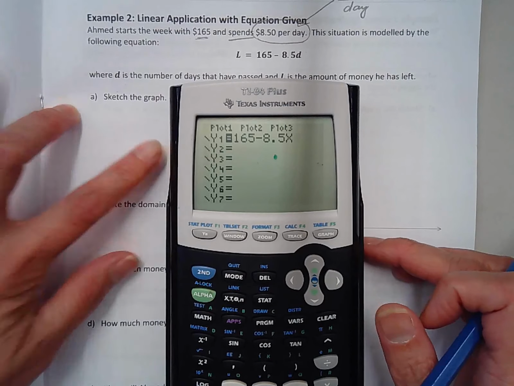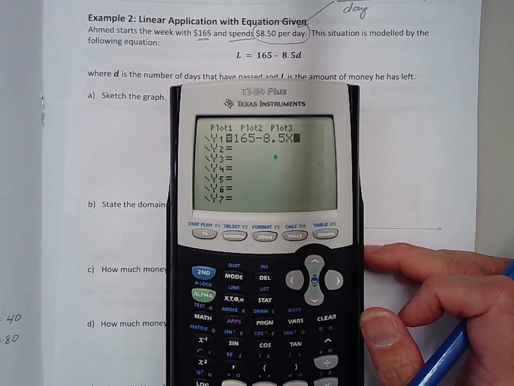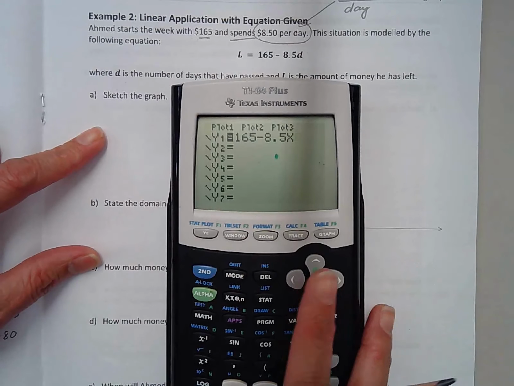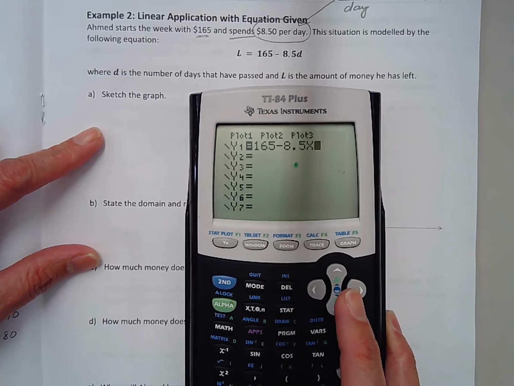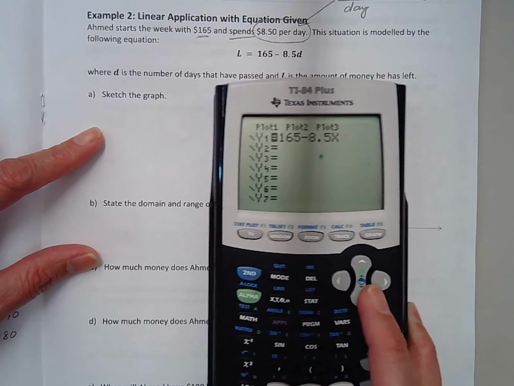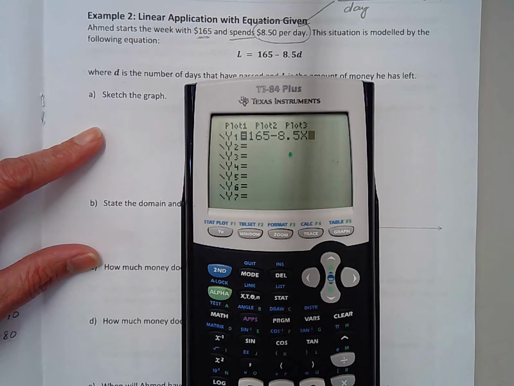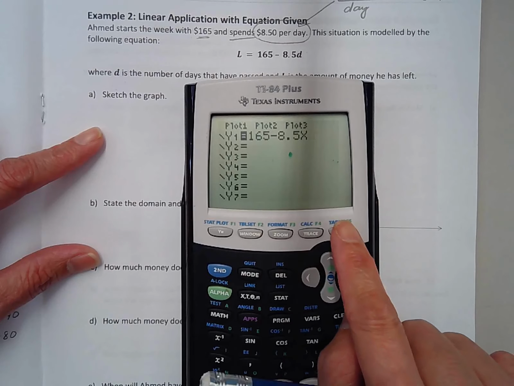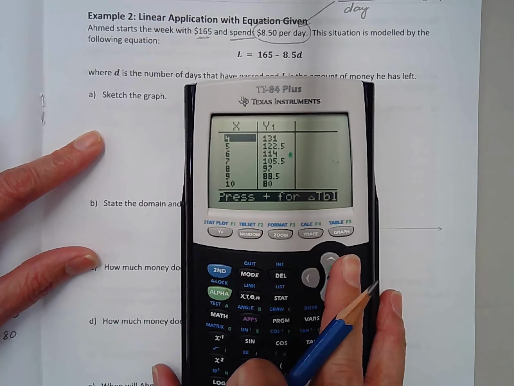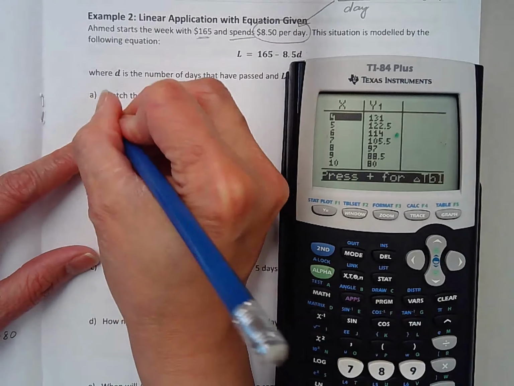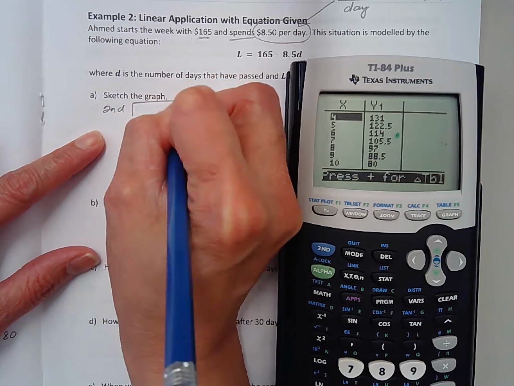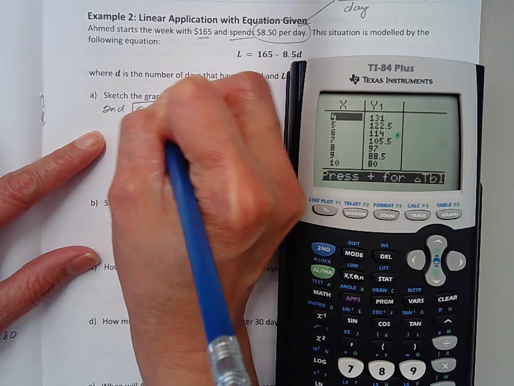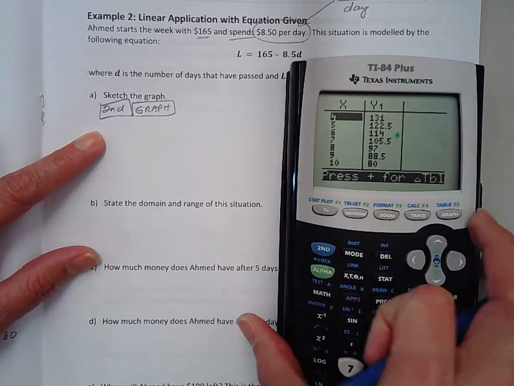Okay, now before you start graphing this thing, you want to make sense of this question. So let's take a look. Before you graph, go to second function, graph, for table of values.